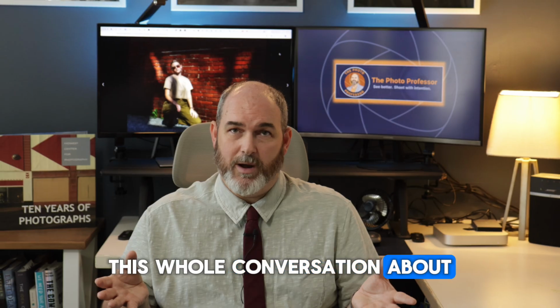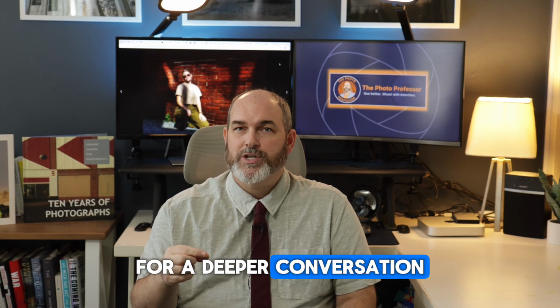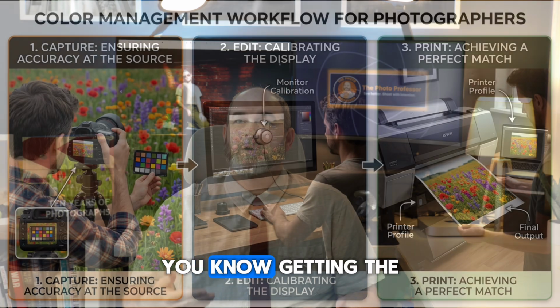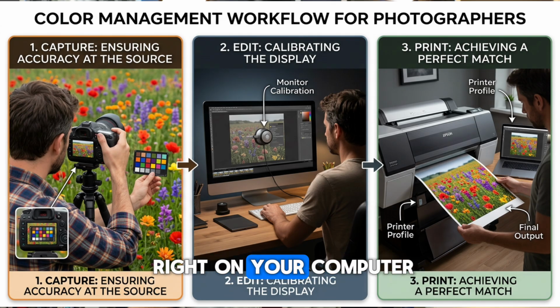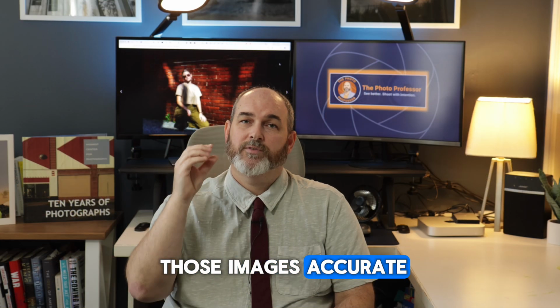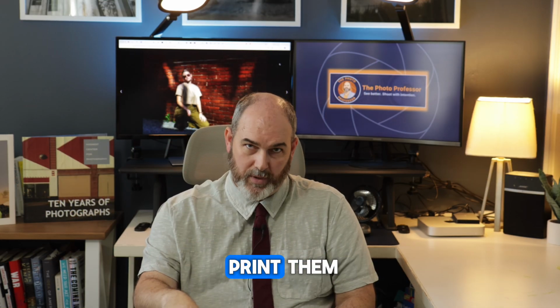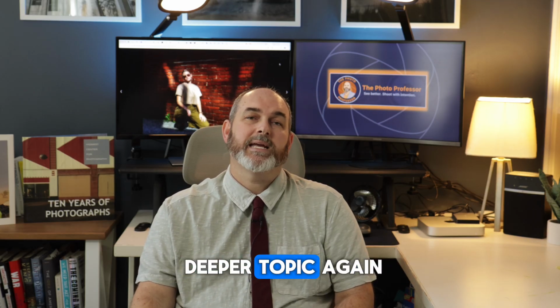And that brings me to my last point. This whole conversation about white balance is kind of the tip of the iceberg for a deeper conversation about color management. Getting the colors right in the camera versus getting the colors right on your computer and then having them go to print. There is a whole topic there to be covered that I will do at a later time to help you get those images accurate from the time that you see them to the time that you print them. There's a lot that goes into that though, so that is a deeper topic, again, that I will cover at a later time.